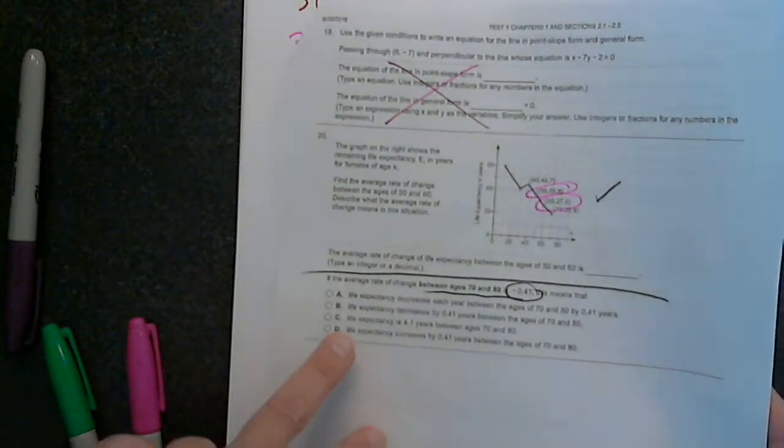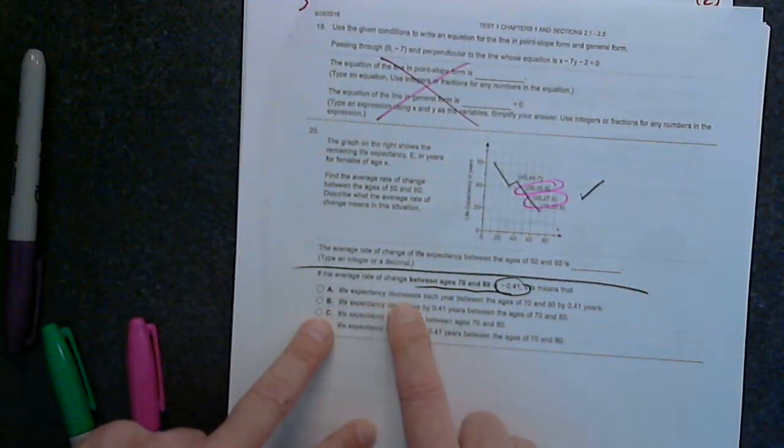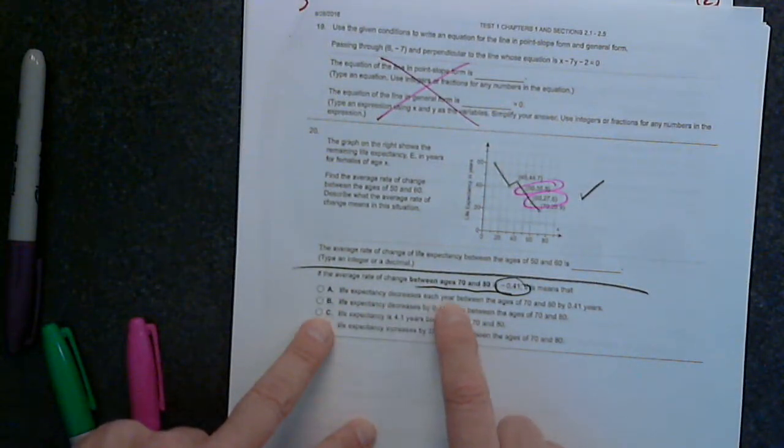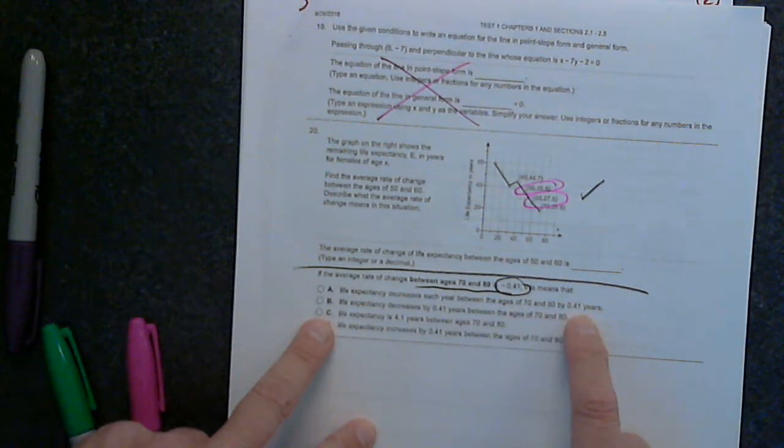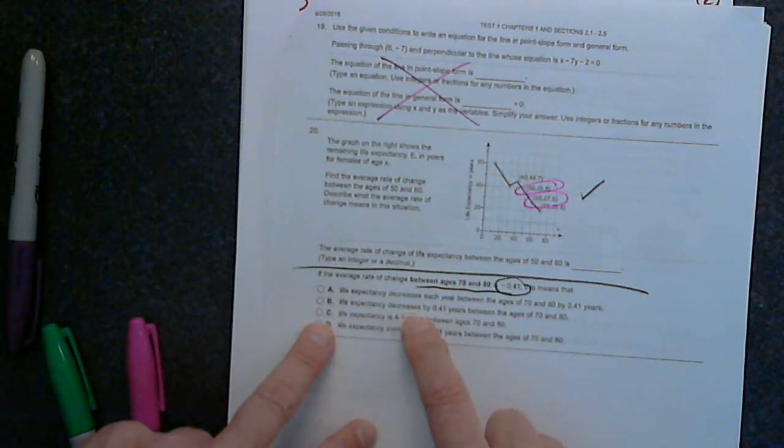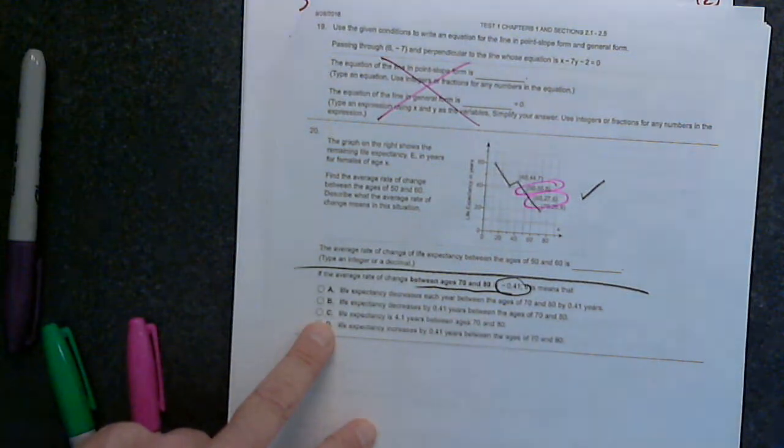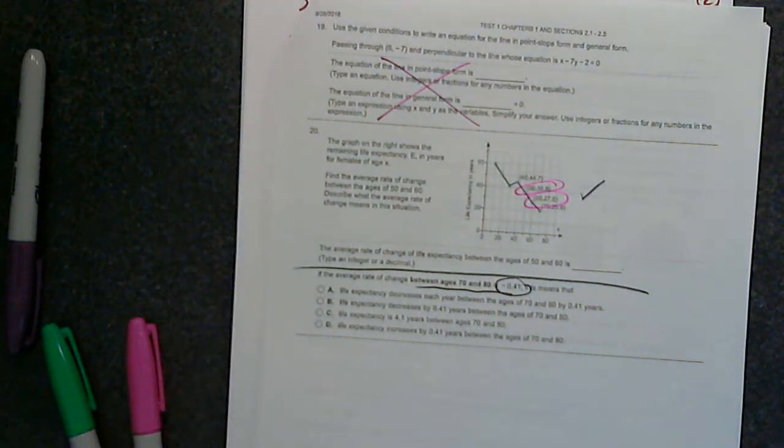So now let's read these 2 one more time. Life expectancy decreases each year between the ages of this and this by 0.41. Life expectancy decreases by 0.41 years between the ages of 70 and 80. Which one is correct? Of course, because it's per year. It's not between the ages of 70 and 80, right?